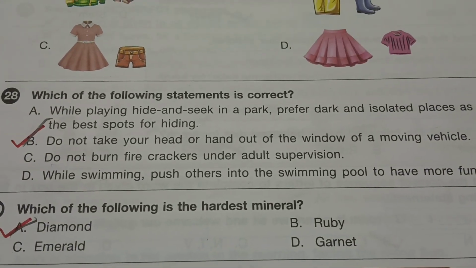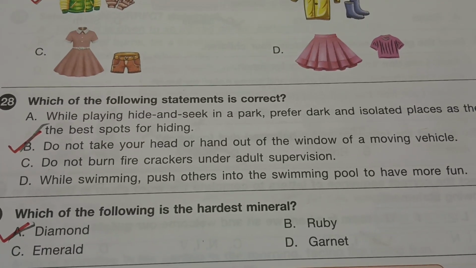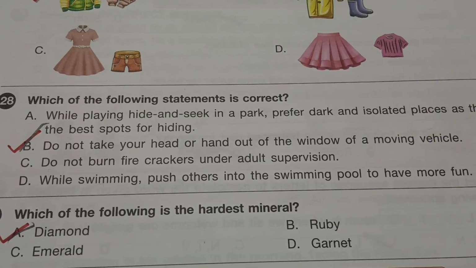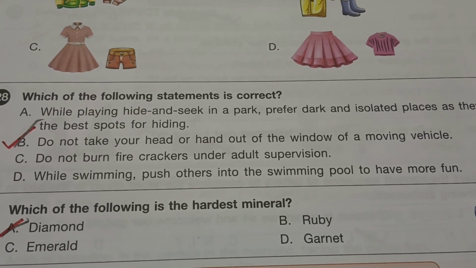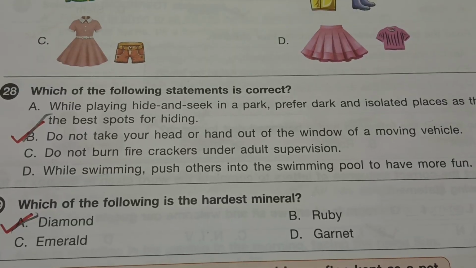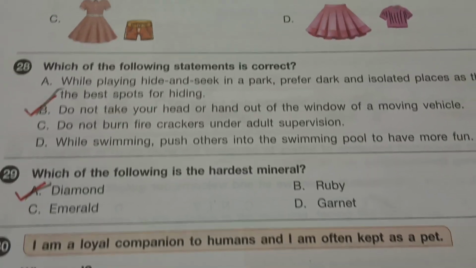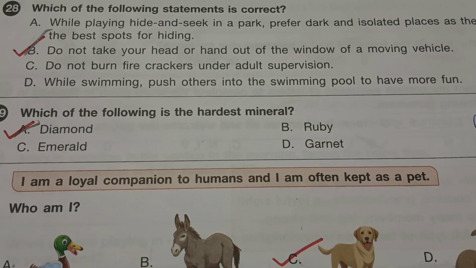While playing hide and seek in a park, prefer dark and isolated places as they are the best spots for hiding? No. Do not take your head or hand out of the window of moving vehicle? Yes. Option B. Which of the following is the hardest mineral? It's diamond. Option A.